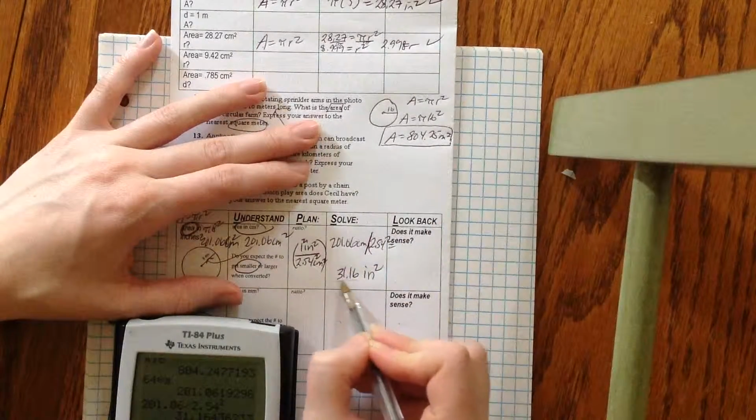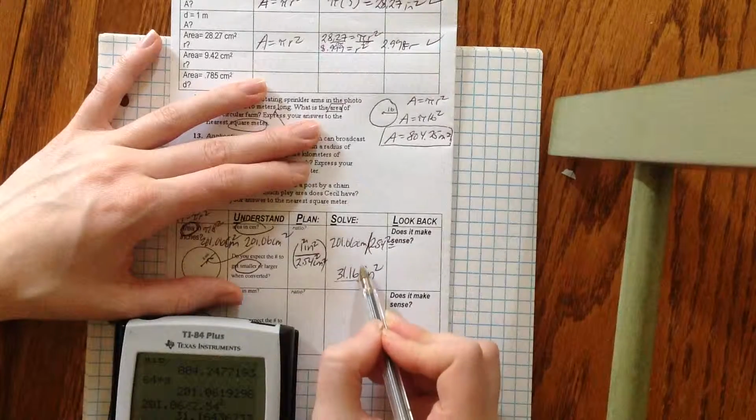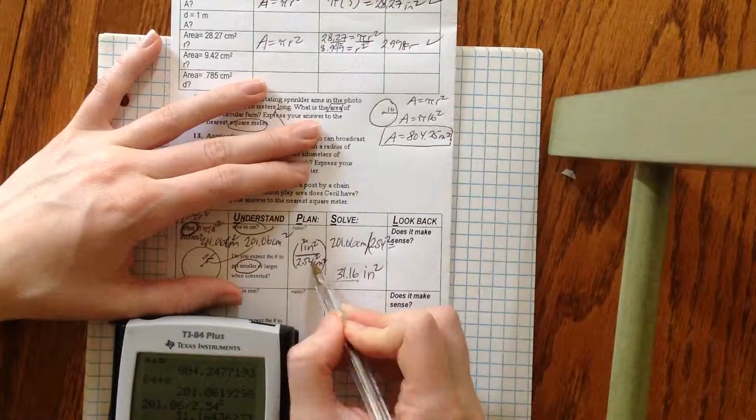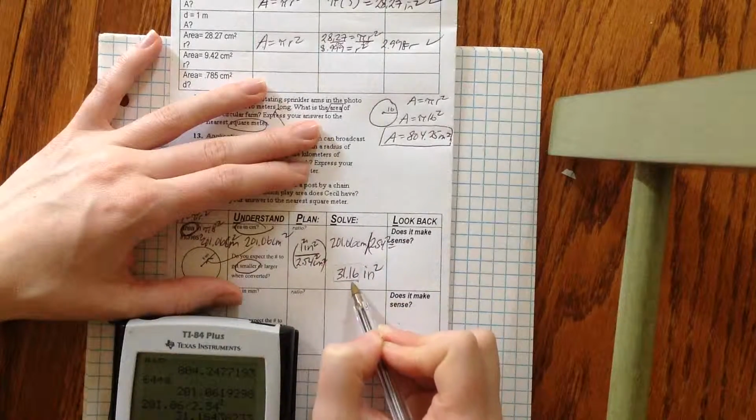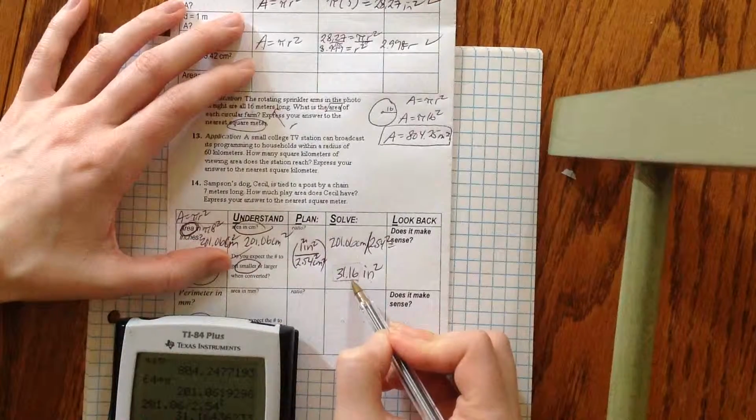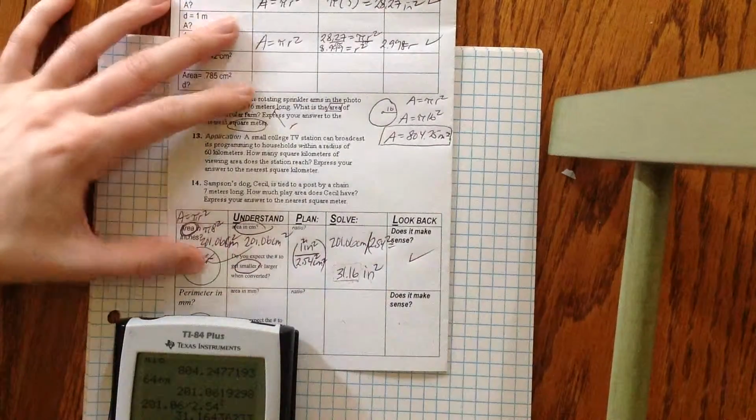Now sometimes people put a square on this number. That's not the case. This is an actual number. The only reason this got squared is because it's a ratio. So it's just the unit that's squared, and this is how many square inches there are. Let's take a look. We expect it to be smaller. It's way smaller. Makes sense.